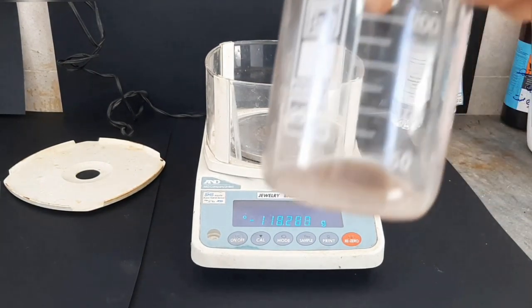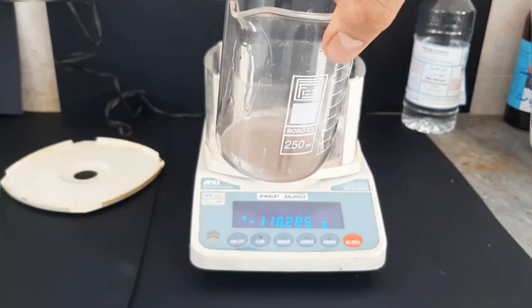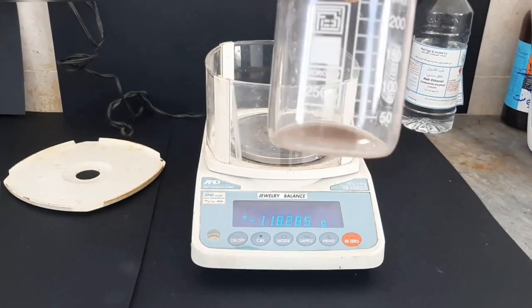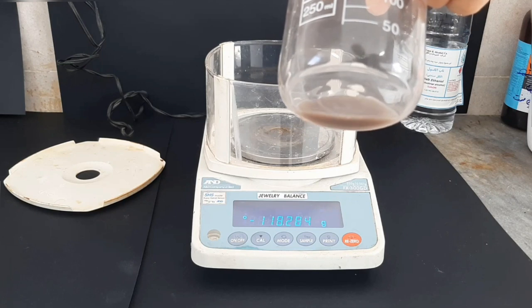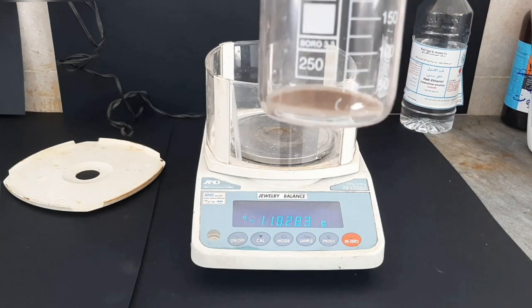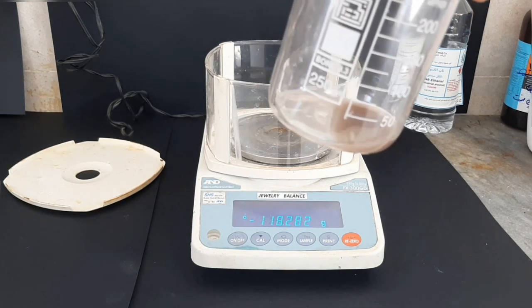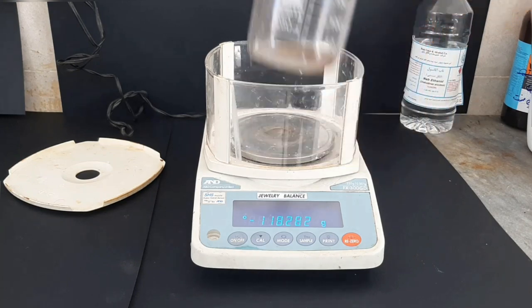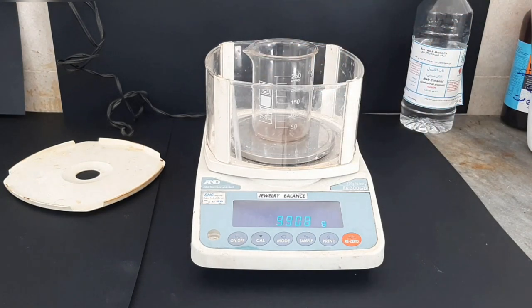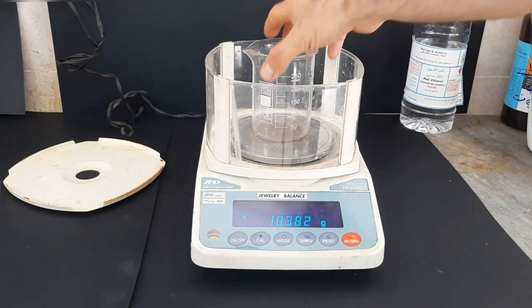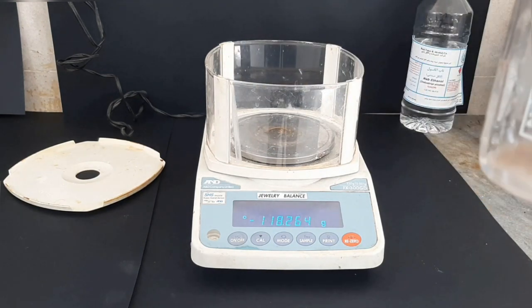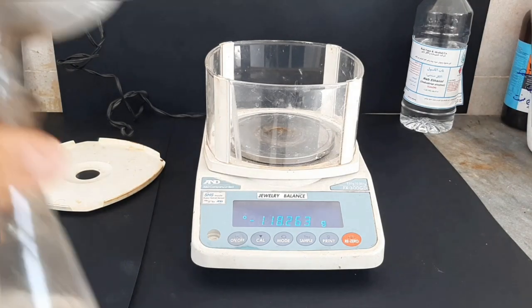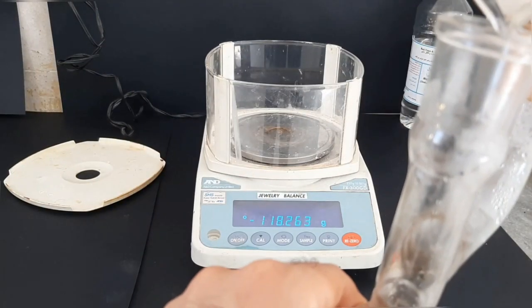Sulfuric acid here is used as a catalyst and we need around 10% of the amount of acetic acid, but my sulfuric acid is not very pure. As you can see, it has a little bit of a brown color, so I use another 4 grams of it, 10 grams in total of sulfuric acid as a catalyst.